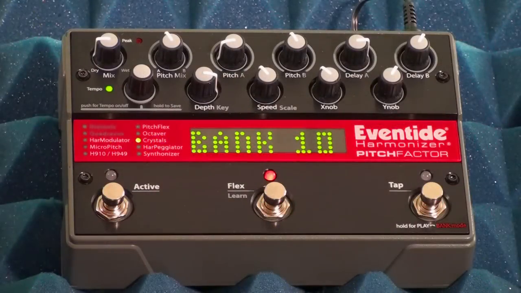Most people only use a few presets during live performance, and so instead of having to step through all 50 banks, you can actually limit the number of banks that are available.